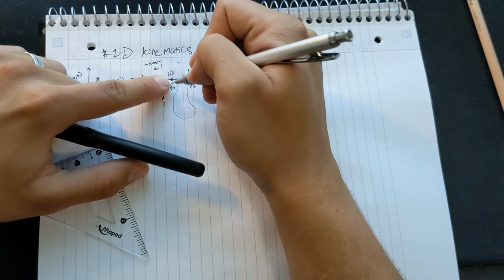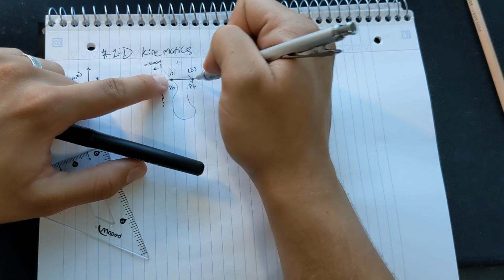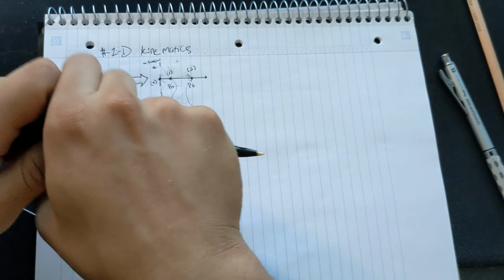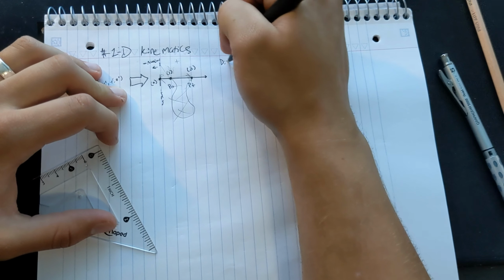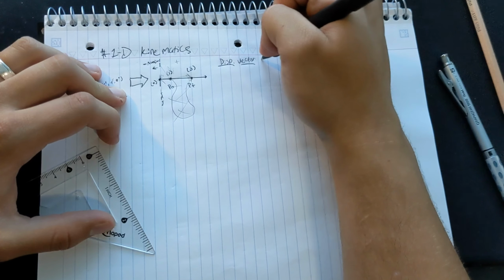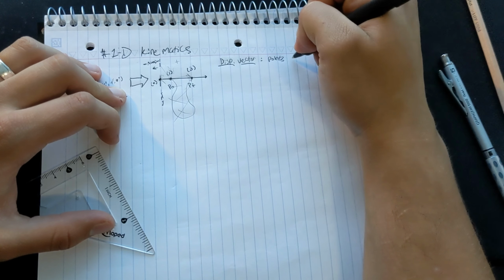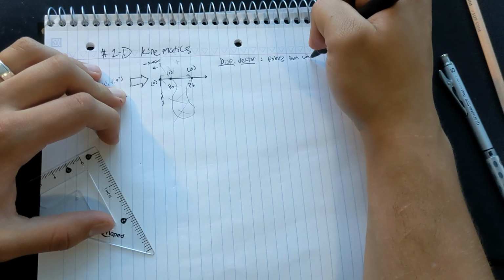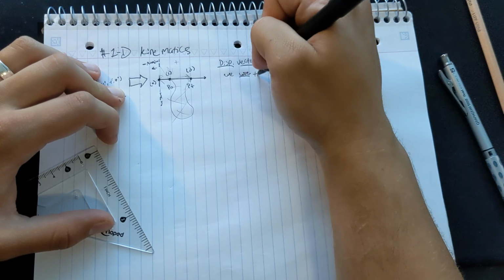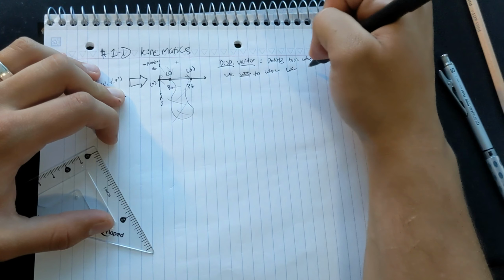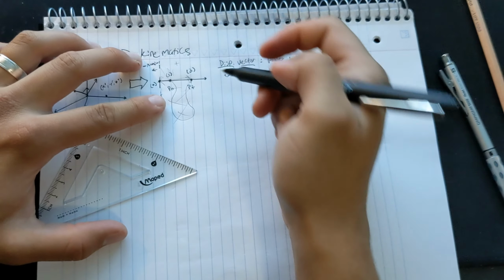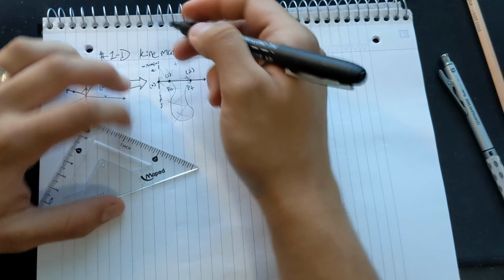But the displacement vector would still point from where I was to where I am, and it wouldn't care about any of this path that I took personally. So do keep that in mind. The displacement vector is a vector that we construct, and it points from where we were to where we are. That is the displacement vector. It doesn't matter what path we took to get there, we point from where we were to where we are.